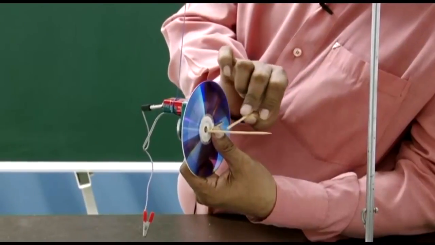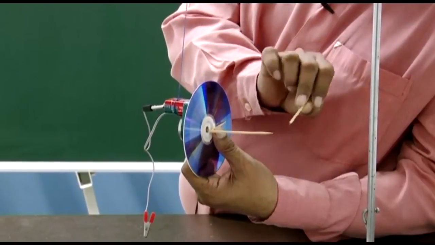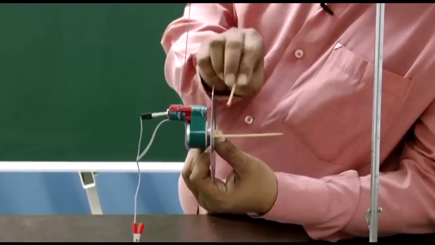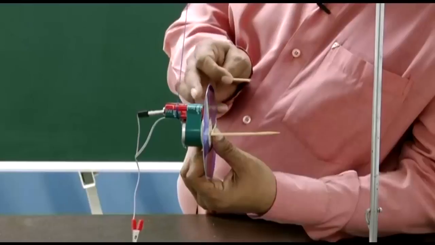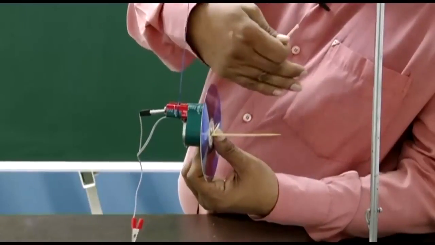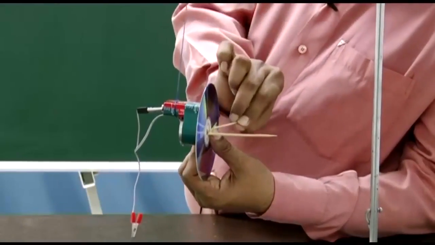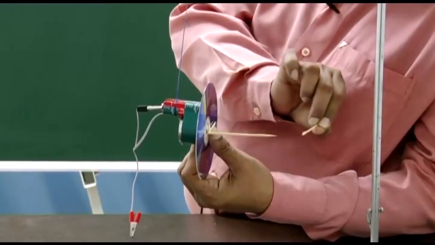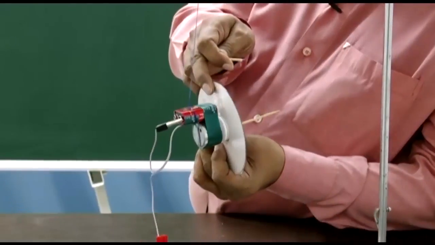To get the angular momentum in this direction, the entire CD has to turn, so that this angular momentum is rotated by some angle in this direction. So, from here the angular momentum has to come in this direction, and therefore this CD has to rotate.